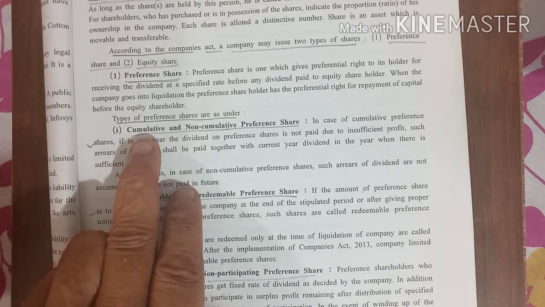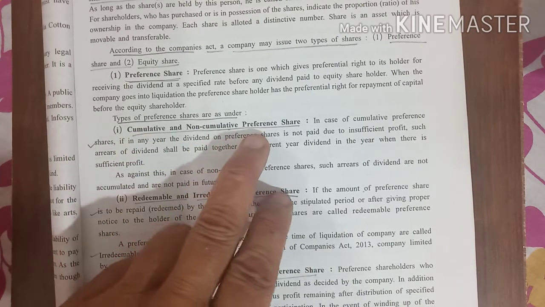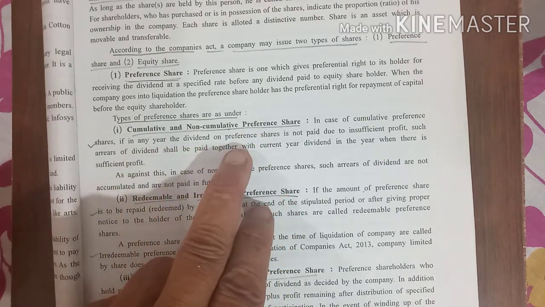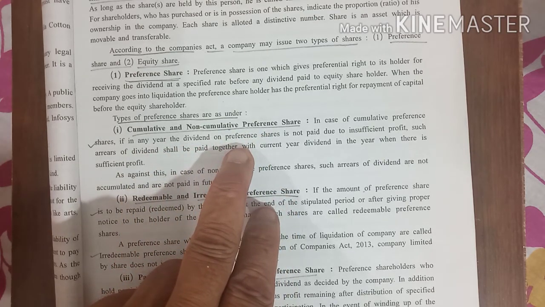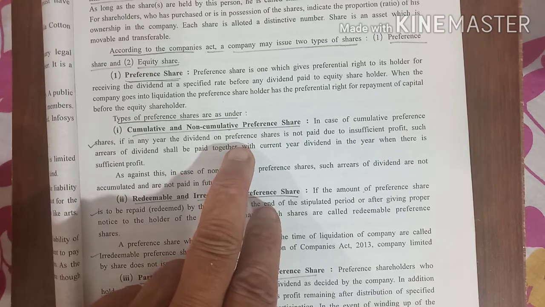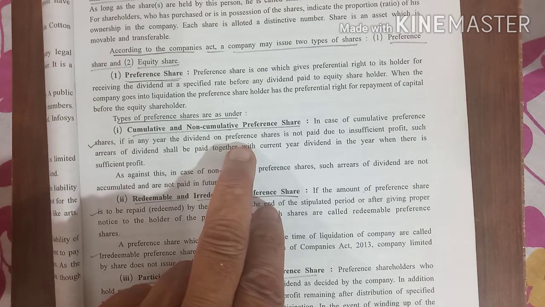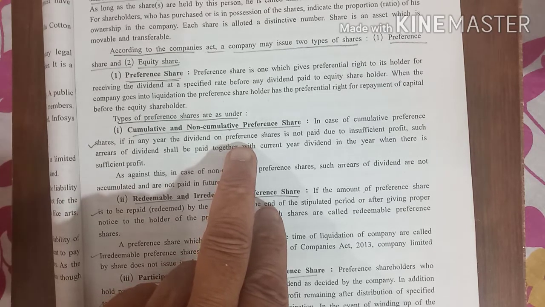Let me explain one by one all these 8 types of preference shares in short. First come the cumulative preference shares and non-cumulative preference shares. What are the cumulative and the non-cumulative preference shares? Sometimes it happens that you have purchased the preference shares, but this year the company did not get the maximum profit or the company got a loss, and whatever rate of interest the company has to pay to you, this year the company could not pay.